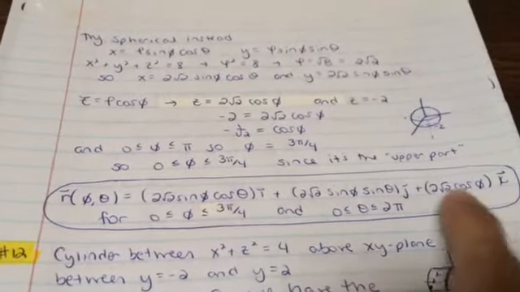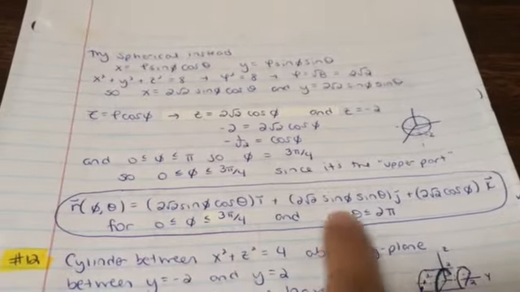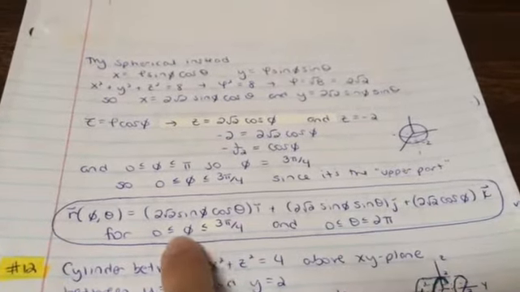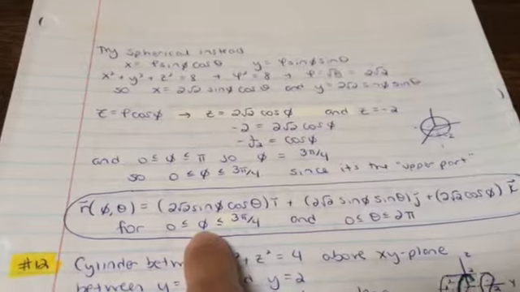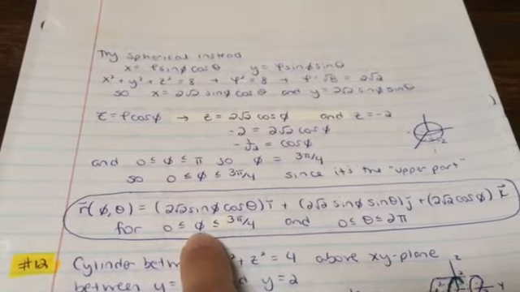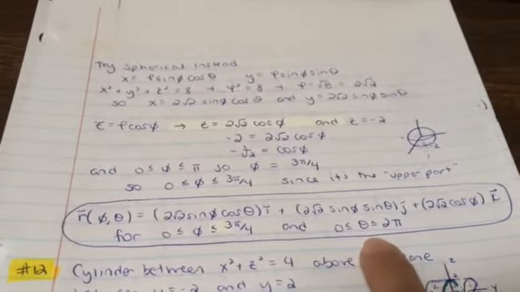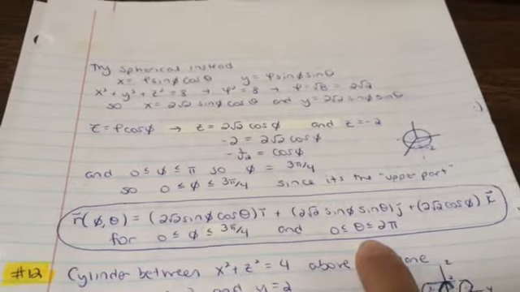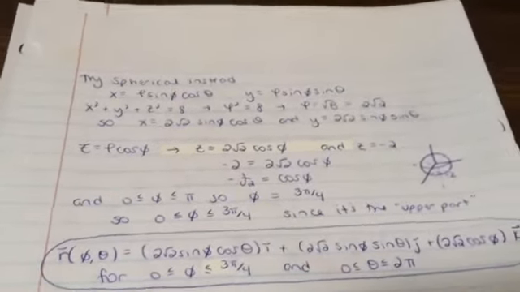So here is my r. This is x, this is y, this is z, and then my bounds on theta. Again, no restriction. My bounds on my phi are 0 to 3 pi over 4. My bounds on my theta, 0 to 2 pi. Sorry, I don't know what my problem is.